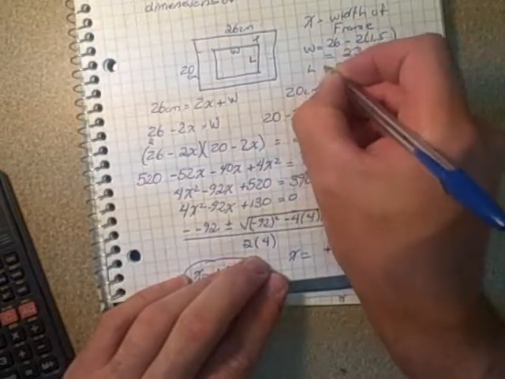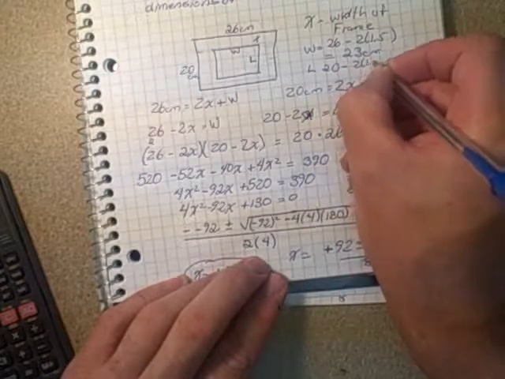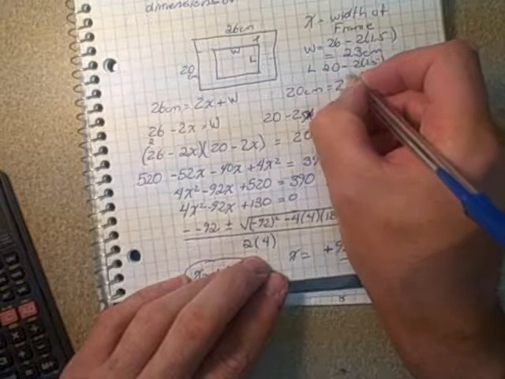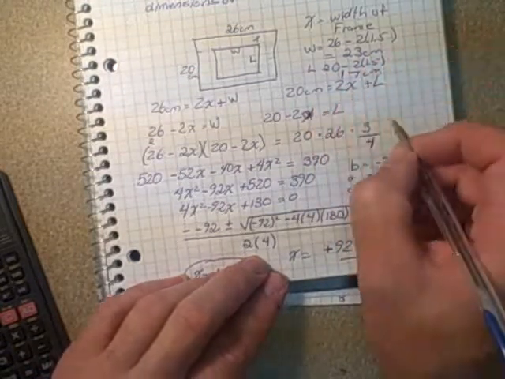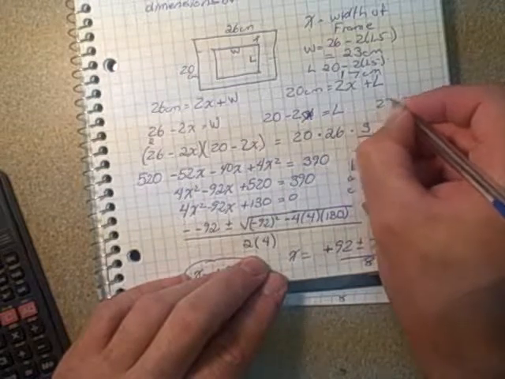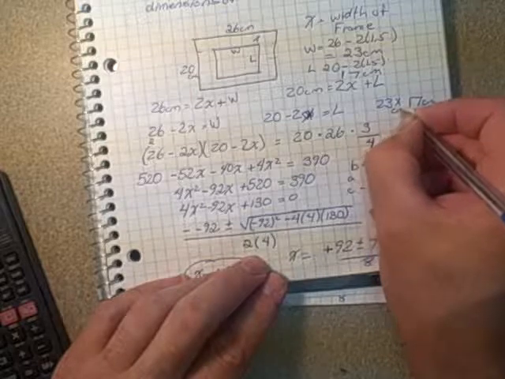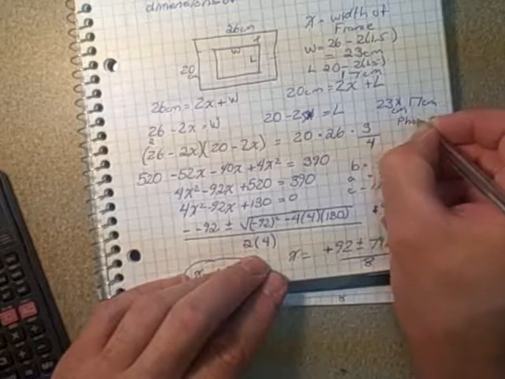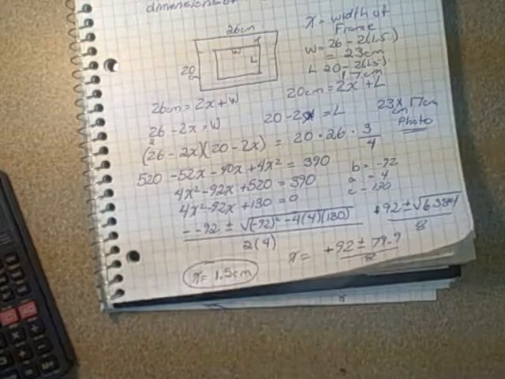And the length is going to be 20 centimeters minus 2 times 1.5 centimeters, which would be 20 minus 3, which would be 17. So it's going to be a 23 centimeter by 17 centimeter picture, or photo, that's what I was calling it, I guess. And the frame width is 1.5 centimeters.